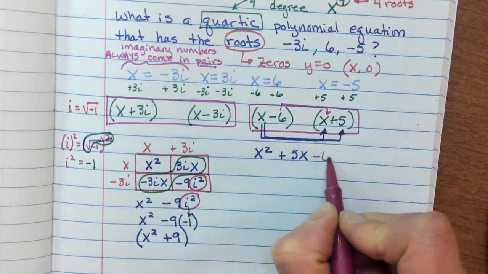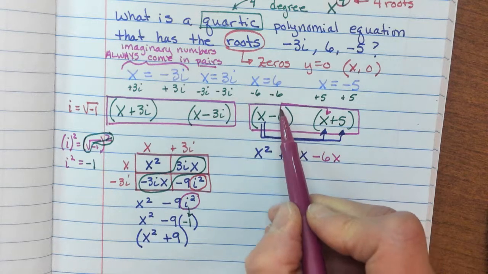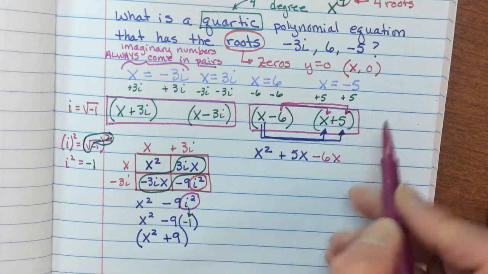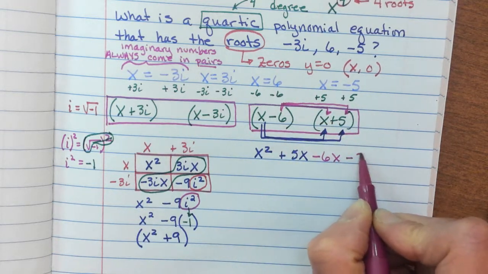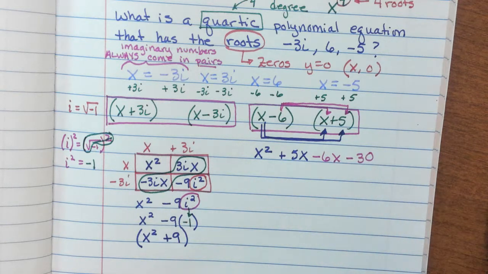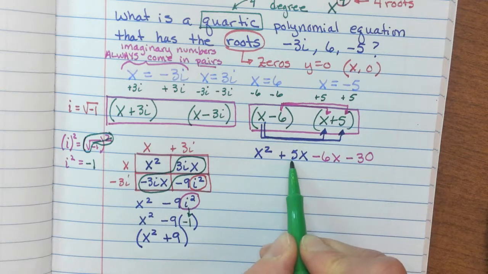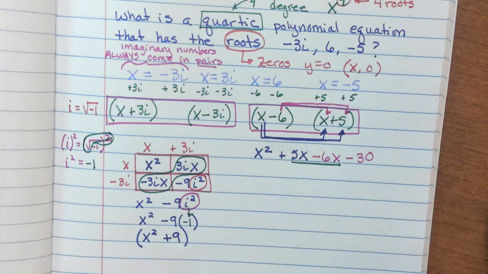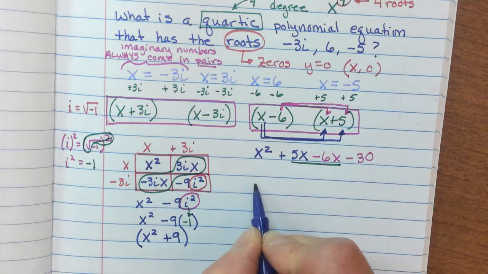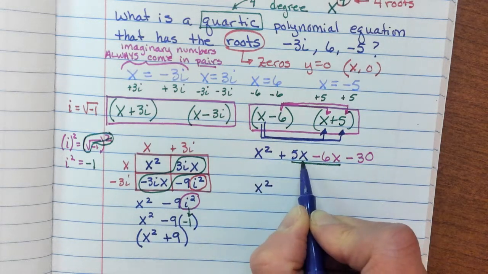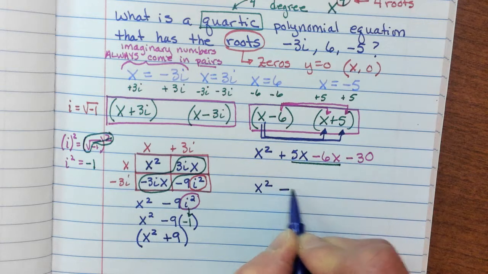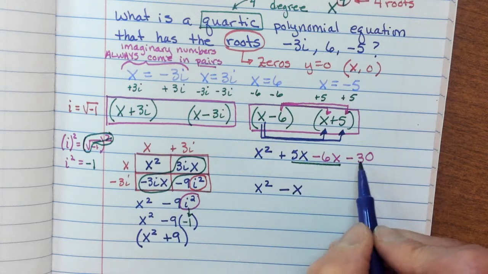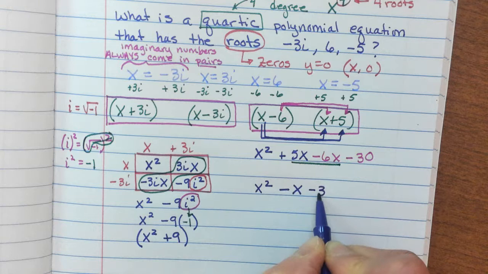That gives me negative 6x. And negative 6 times 5, that gives me a negative 30. I have like terms right here, so I need to combine those. My first term is x squared. 5x minus 6x gives me minus x. And then I have negative 30.